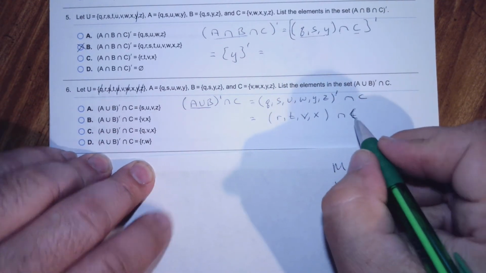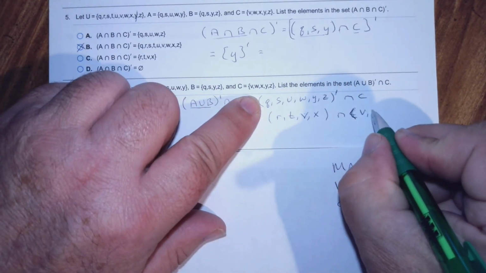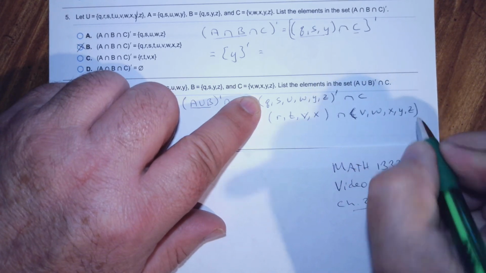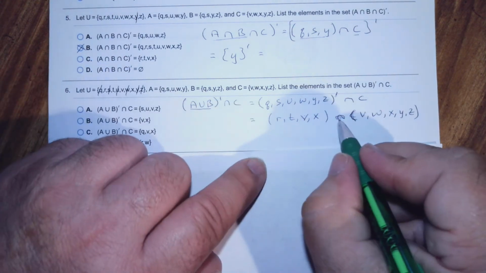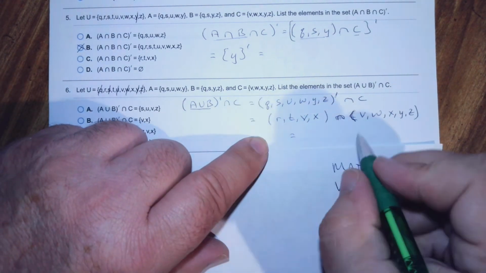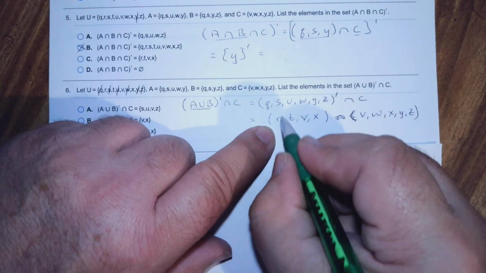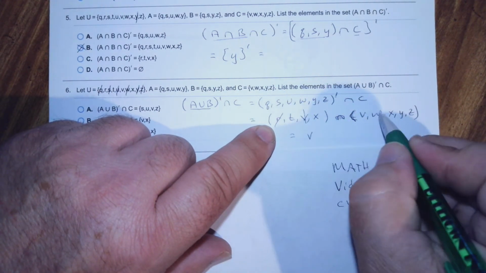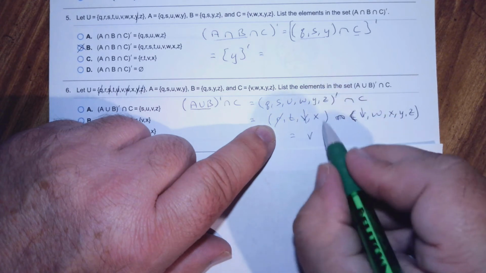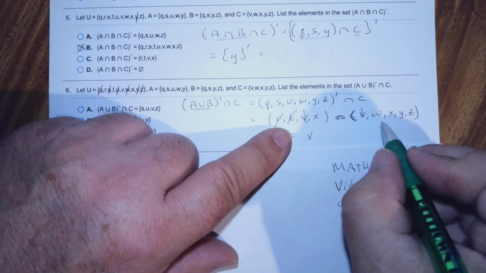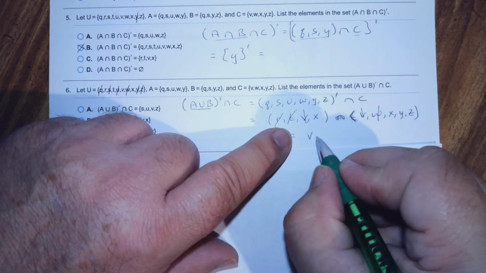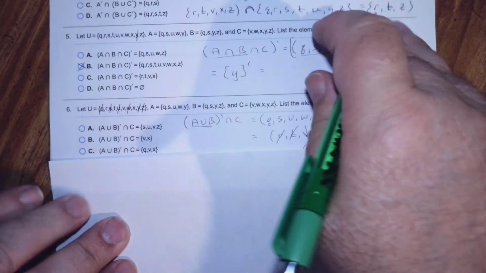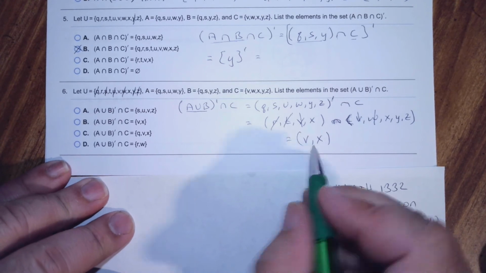Now, what's in C? V, W, X, Y, Z. What do they have in common? That's the intersection. Okay, no R. There's a V. No T. No W. They have an X in common. And that's it. So it's just V, X, which is B.